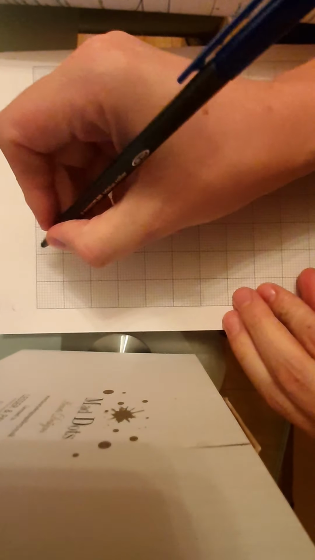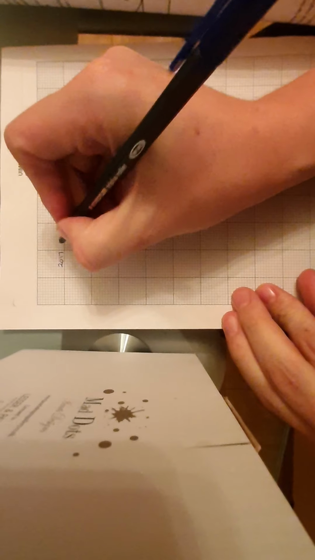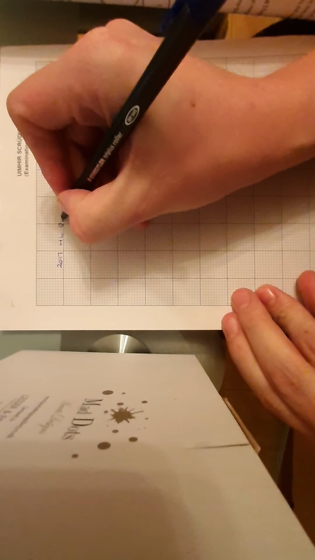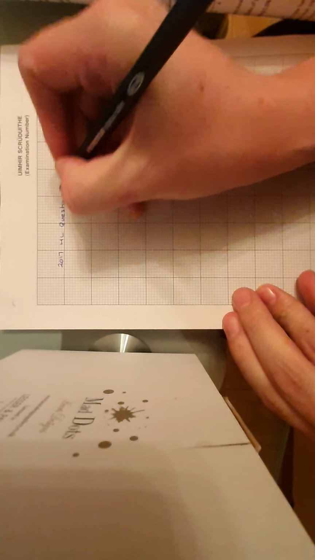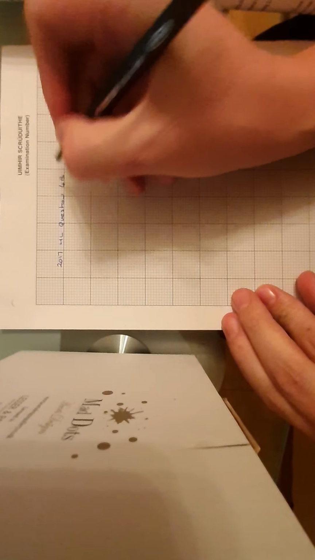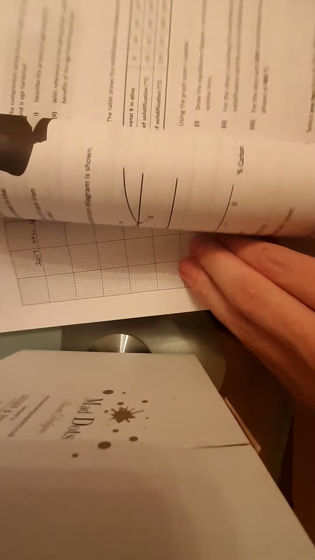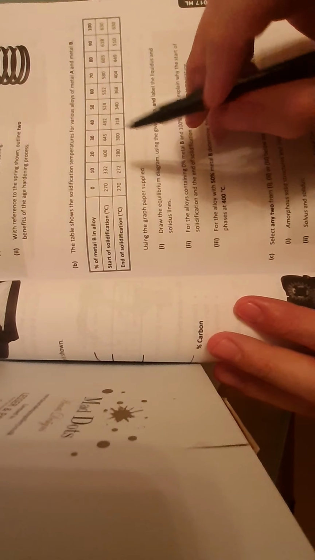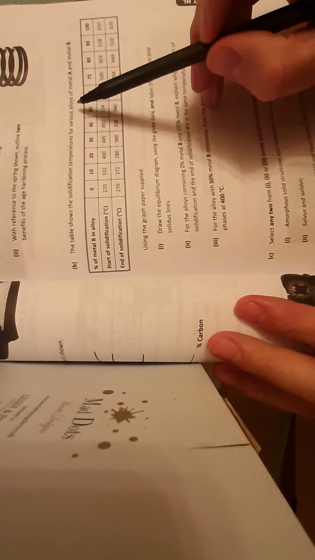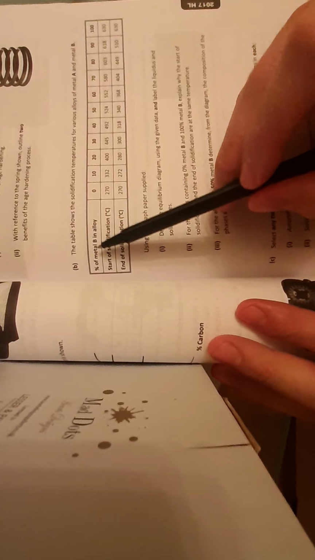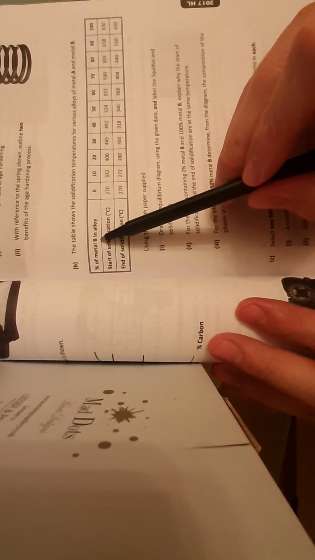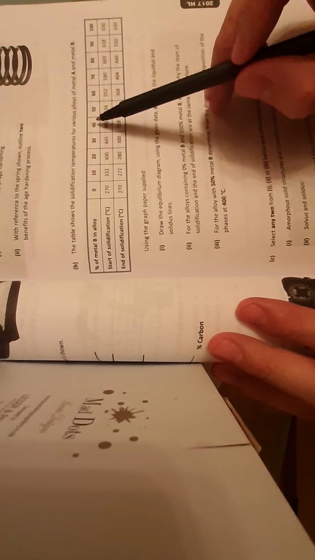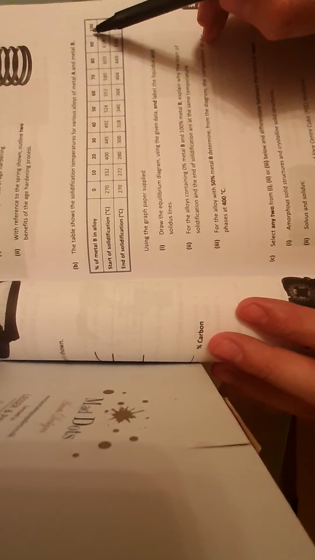Okay, so what we're going to work on here is the 2017 higher level question 4B. Just look at our question. The table shows the solidification temperatures for the various alloys, metal A, metal B. Percentage of metal B in the alloy: 10, 20, 30, 40, 50, 60, 70, 80, 90, 100.